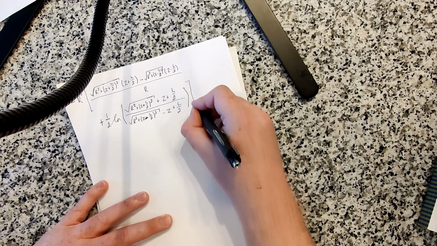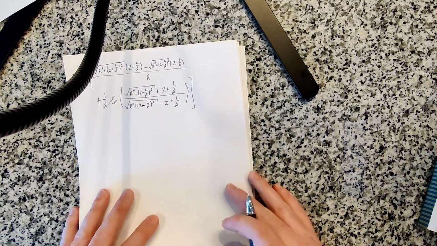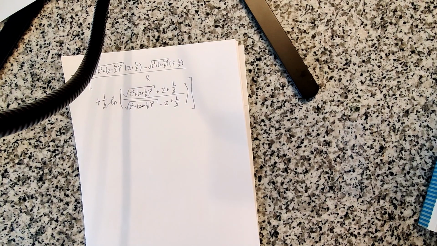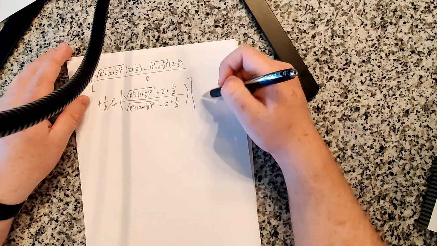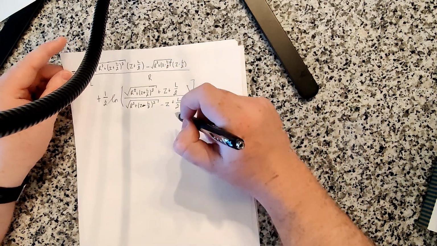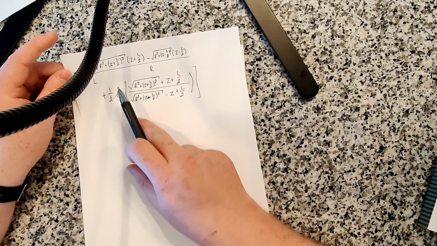And that's about as simple as I can really get it, I think. I don't know any other way to get this simpler. You could expand everything in there, but why make it even more complicated? It doesn't help me cancel anything. If you guys see a better way of simplifying this, let me know. But I'm going to keep it in this form for now.